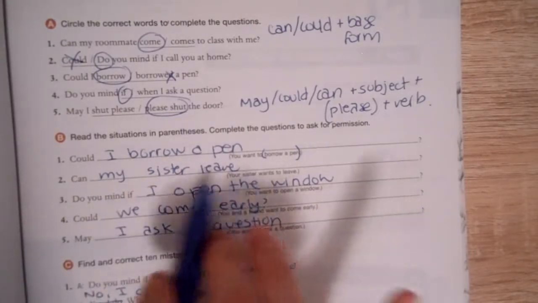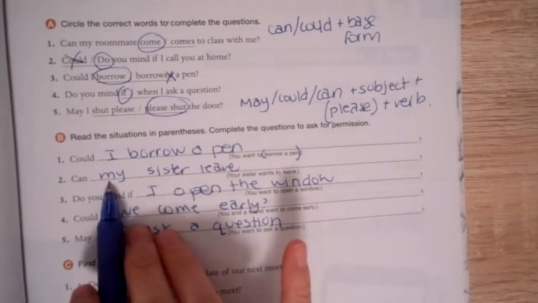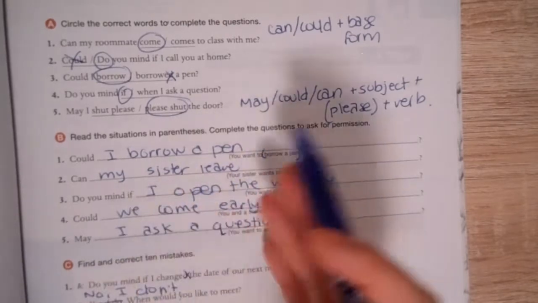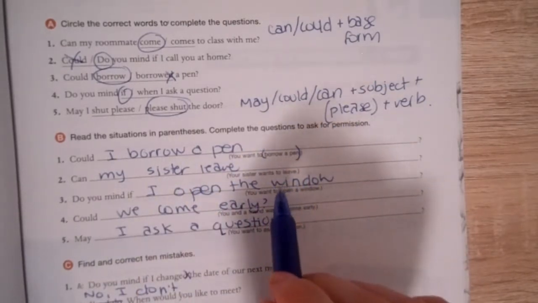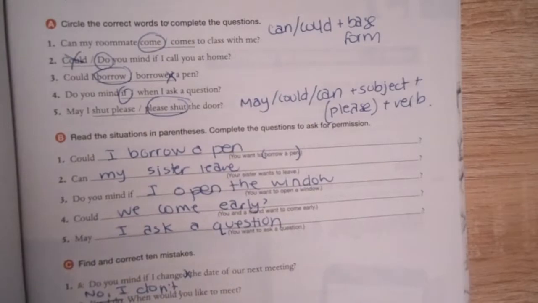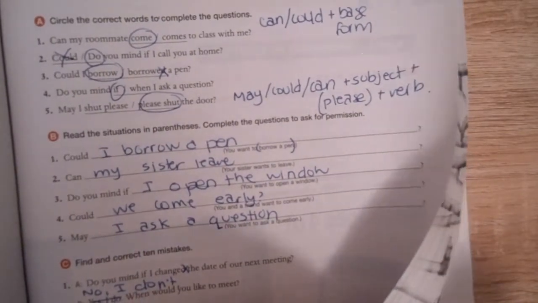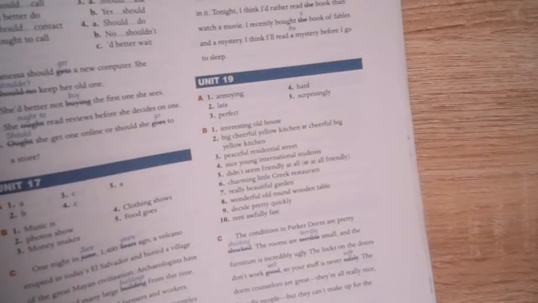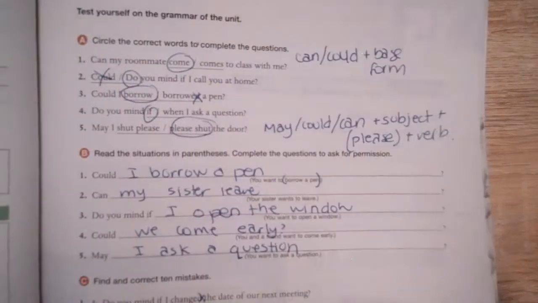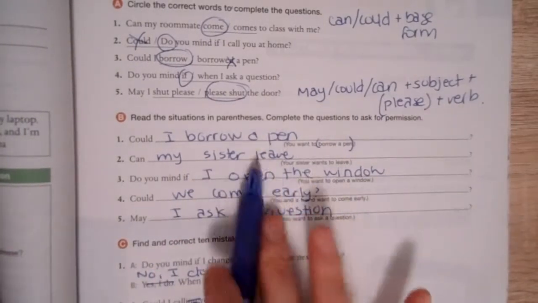Your sister wants to leave. I'm not really sure how you ask for permission here. It's kind of weird. I think, can my sister leave or can I take my sister? I'm not really sure what they want you to ask. This one was weird. It took me a few times, but what answer did they want from you? Let me check. Oh, 478. Yeah, can my sister leave? Yeah, so I actually got it right. So that's the answer here.